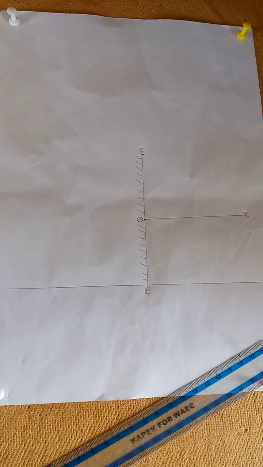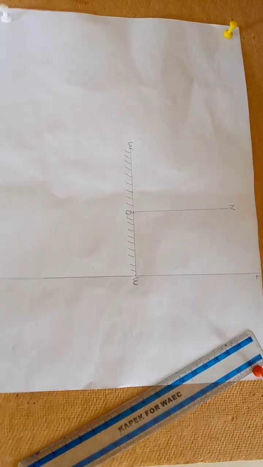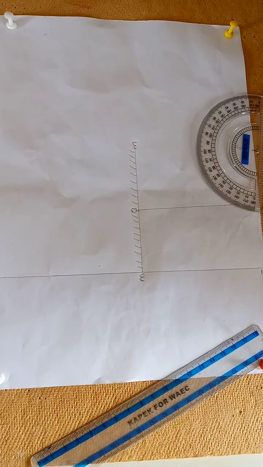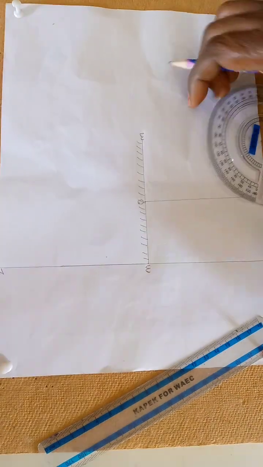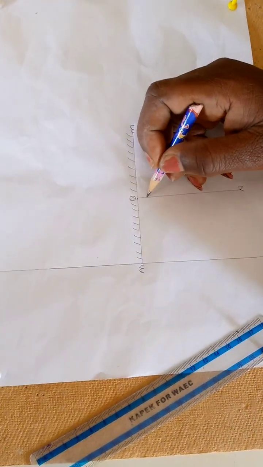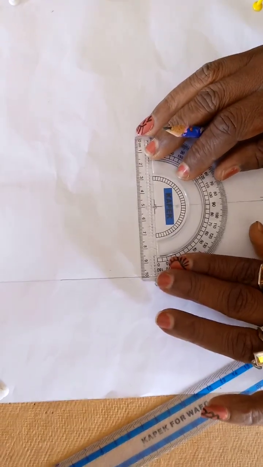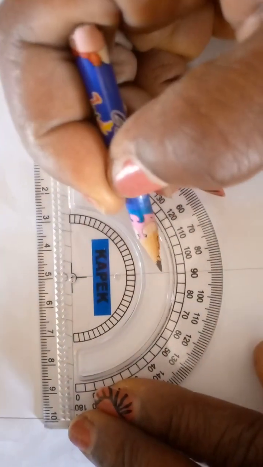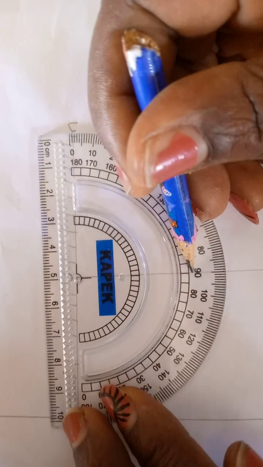So now we have this. We are going to set our angle of incidence i to be 30 degrees. To do this, you are going to measure 30 degrees from the normal. You put your protractor like this. You make sure that this line is on the normal. So we'll count 30 from here.